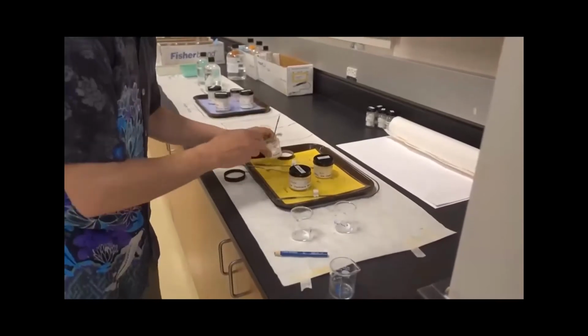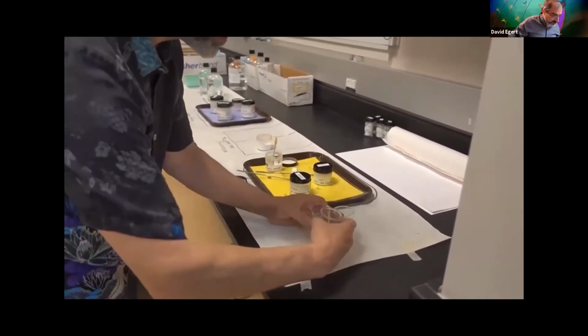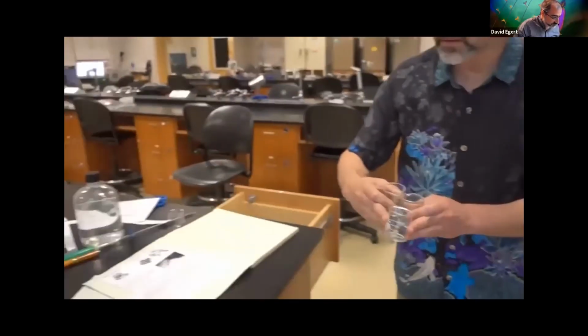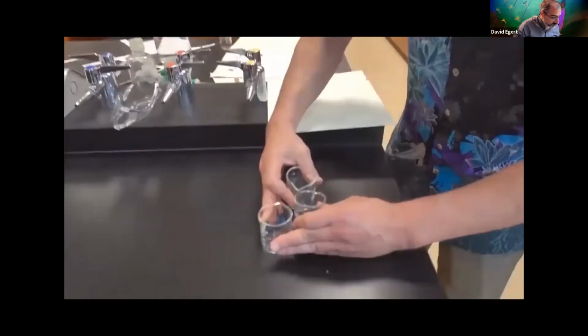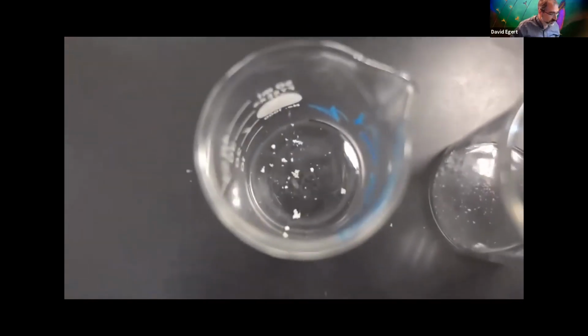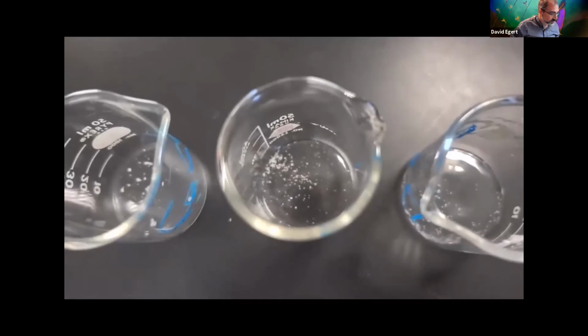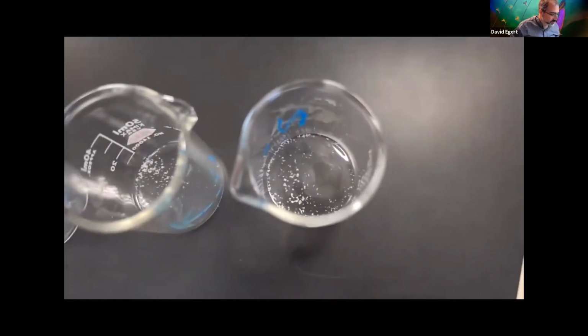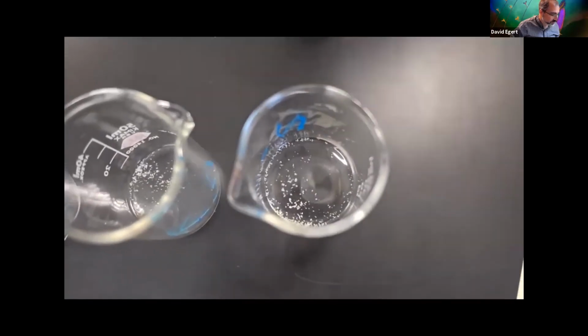All right. So I'm going to take these and put them with a black background where I think it's going to be easier to see. In each case, hopefully you'll be able to see these little white crystals at the base of each of them. Again, right here we have the sodium chloride, which is ordinary table salt.